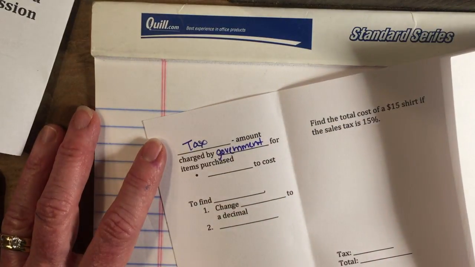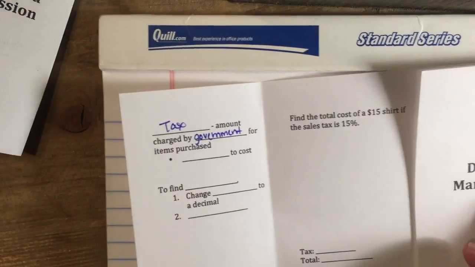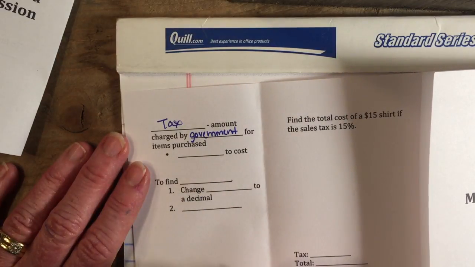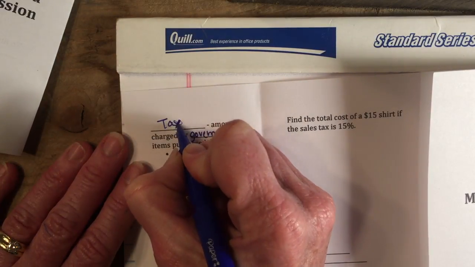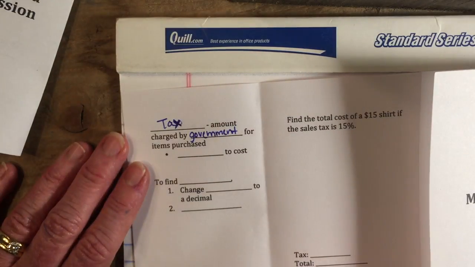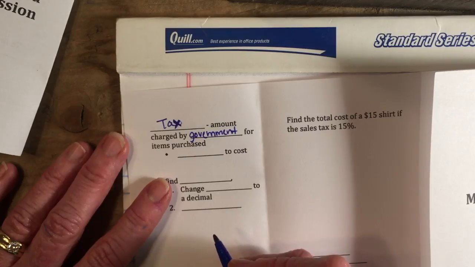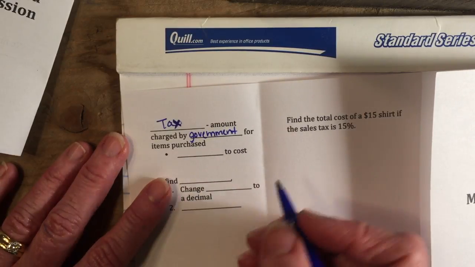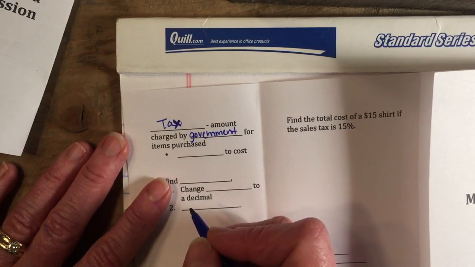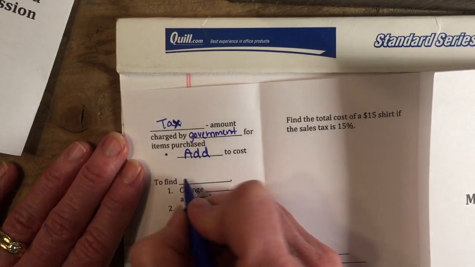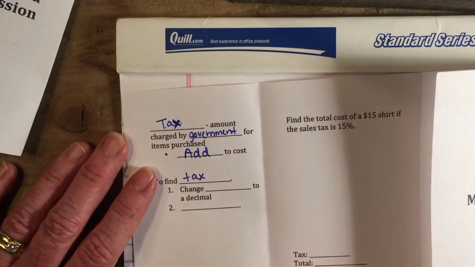And so one thing to help you figure out if you're going to add or subtract it is just think, when you pay for something, does the tax make your costs go up or down? Well, if you're paying for something and you have to pay taxes in addition to the cost of the item, you're going to have to add the tax to the cost. All right, so to find the tax, you're going to use these steps.